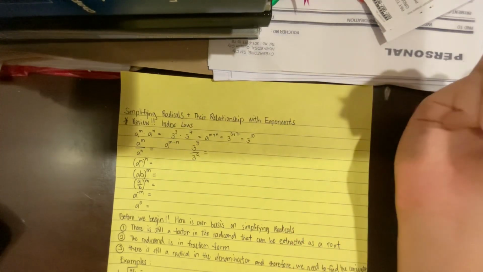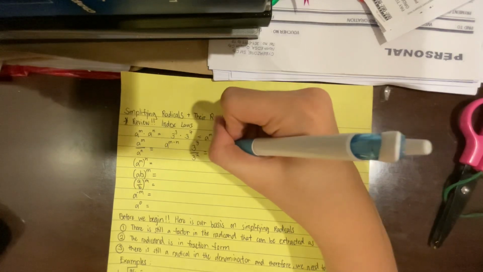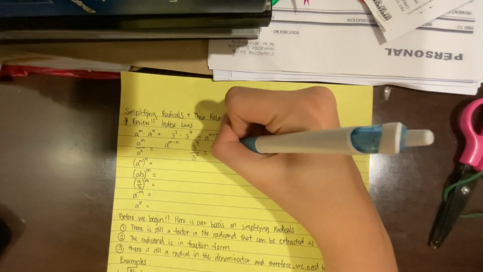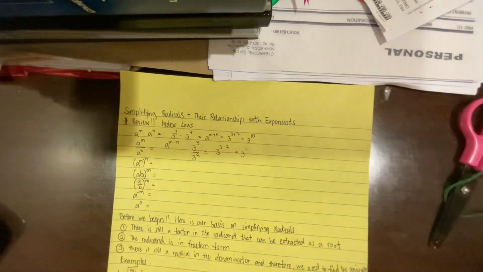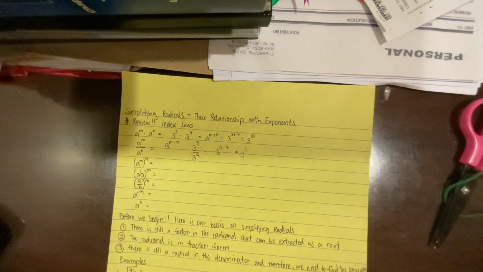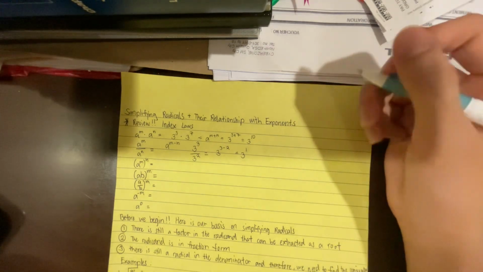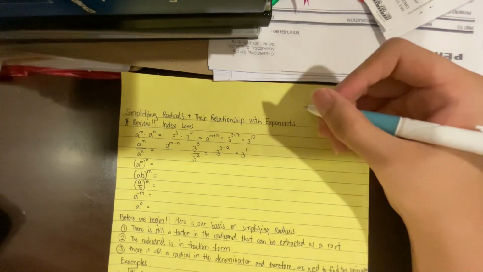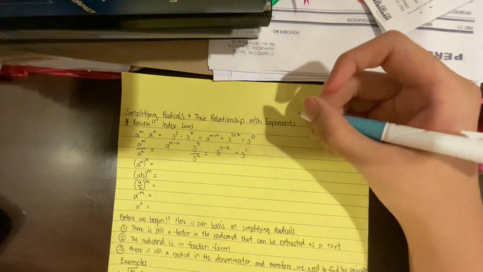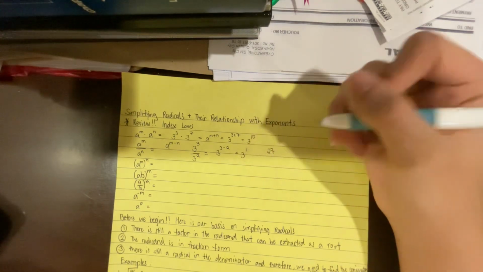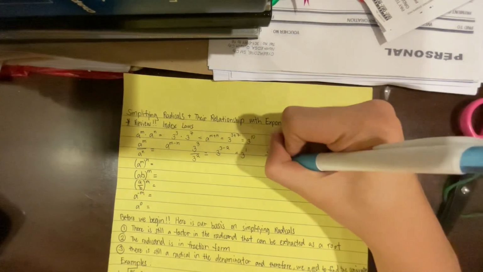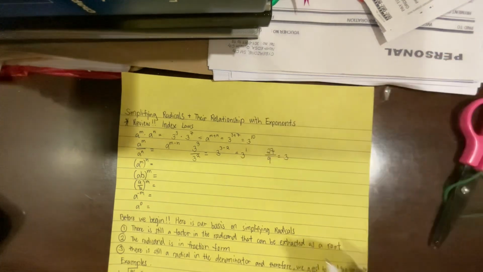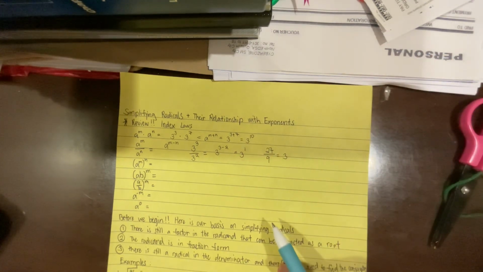That can simply be written as 3 raised to 3 minus 2, which is equal to 3 raised to 1, which is 3. Why? Because 3 raised to 3 is 27, 3 times 3 times 3, and 3 raised to 2 is 9, and 27 over 9 gives you 3, which is why this law works.